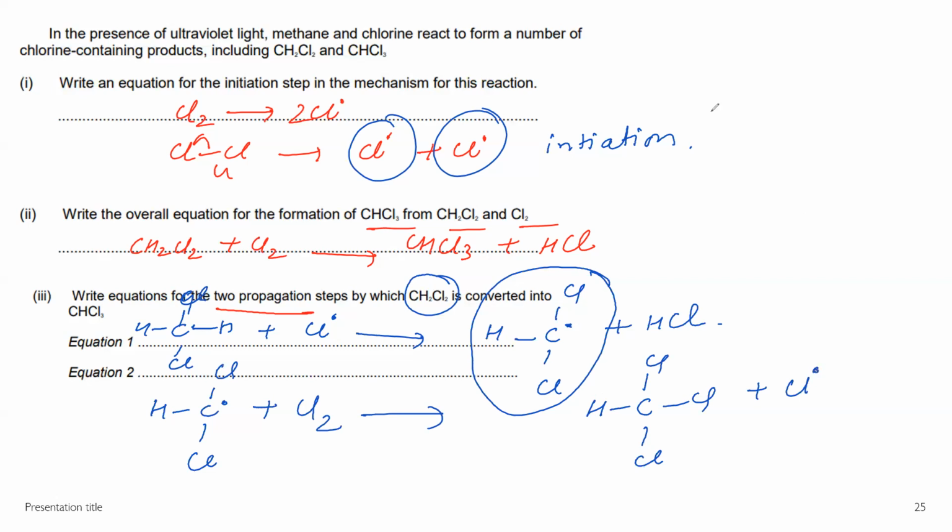Again, see, here we have radicals. So they both are propagation steps. As I told you earlier also, propagation means you will get radicals on the product side. So this would be the second step. And here we have trichloromethane as our end product.